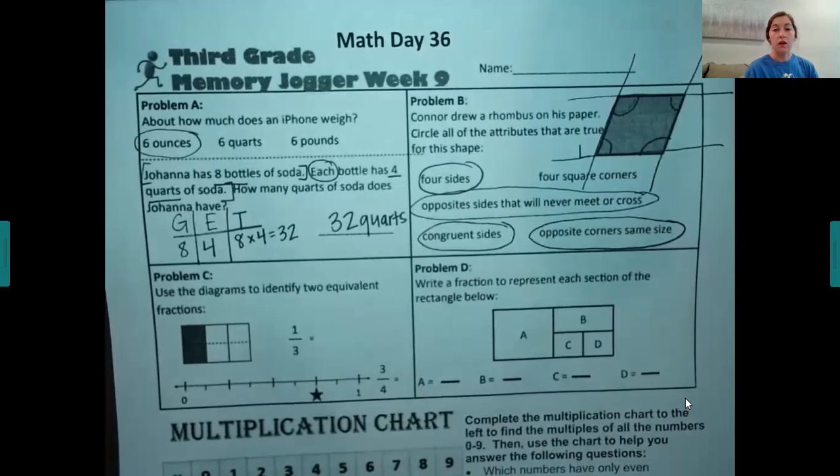All right, now if you needed help with a problem like problem B as you continue on through the week with your memory joggers, you can look back at the attributes of the shapes on day 26 in your packet.